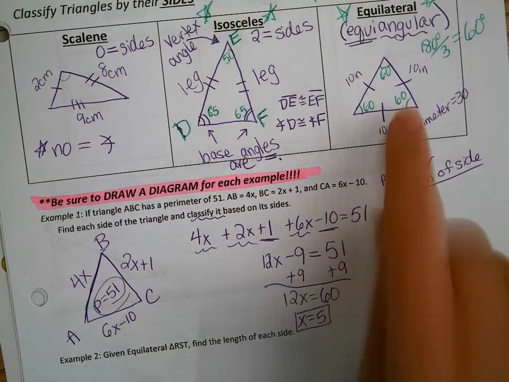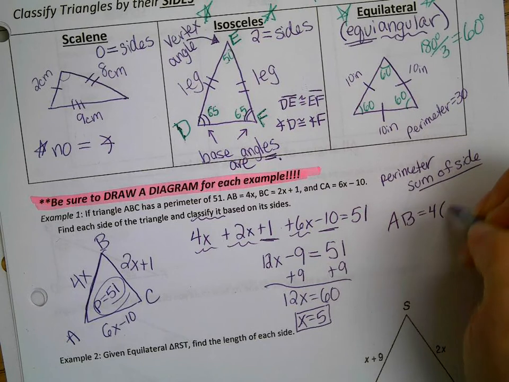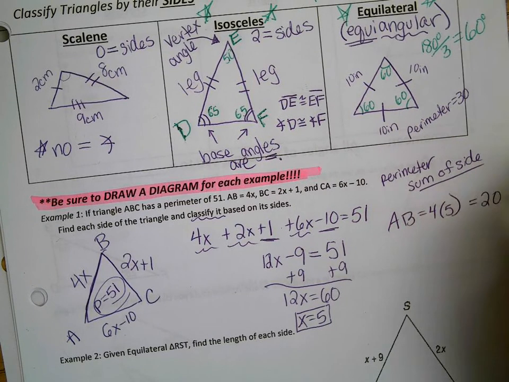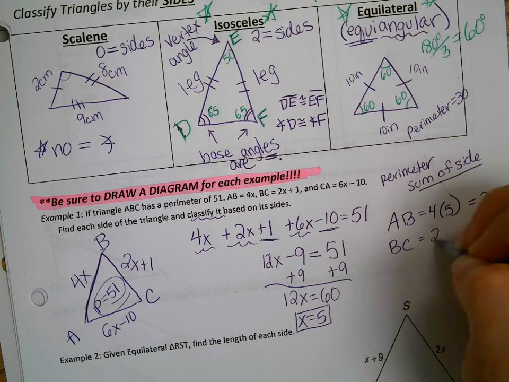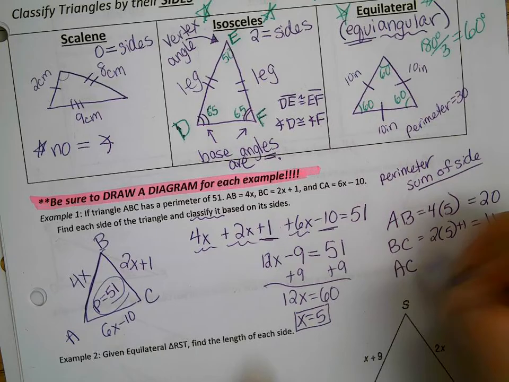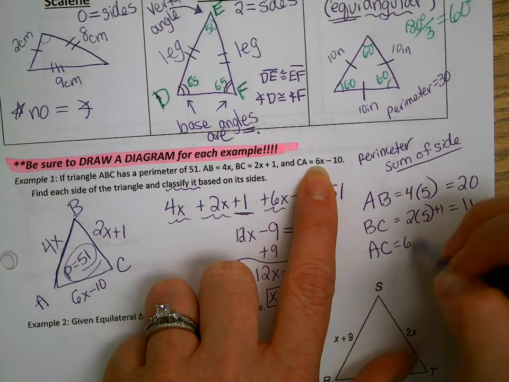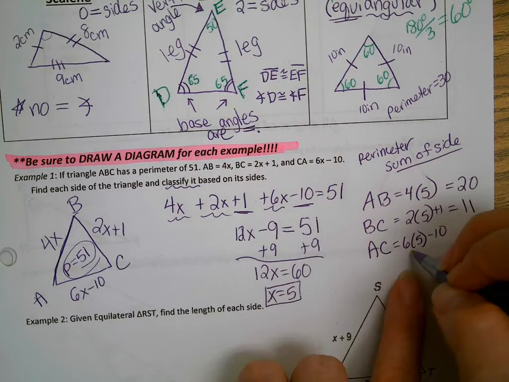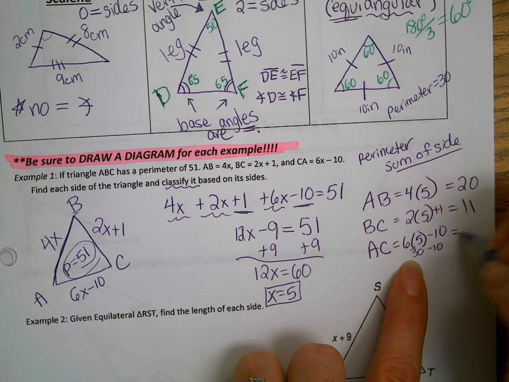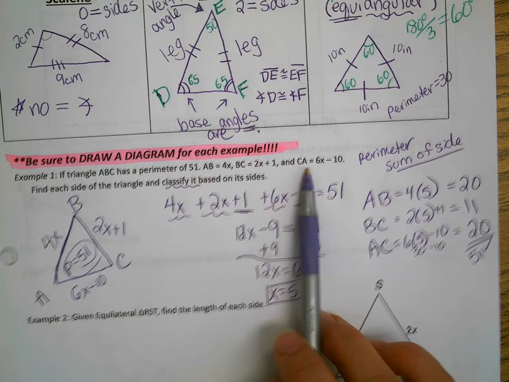So AB, remember, is 4 times x, or 4 times 5 would be 20. BC is 2 times 5, add 1, is going to be 11. And AC, and again, I'm going right back to these expressions, is 6 times 5 minus 10. Well, that's 30 minus 10 is 20, okay? A little check here. Do those add to 51? They do.